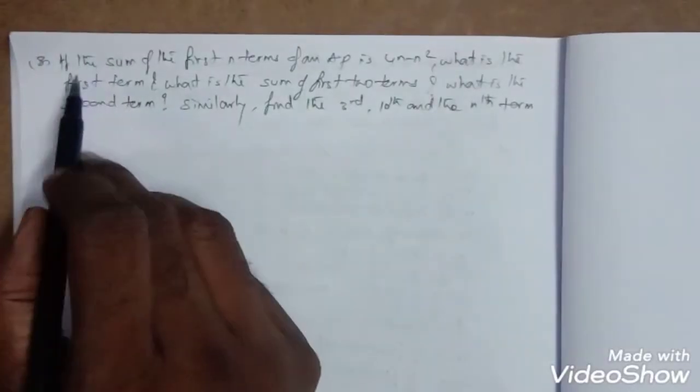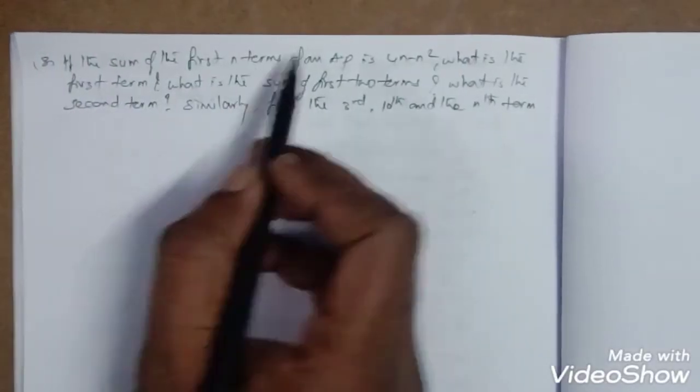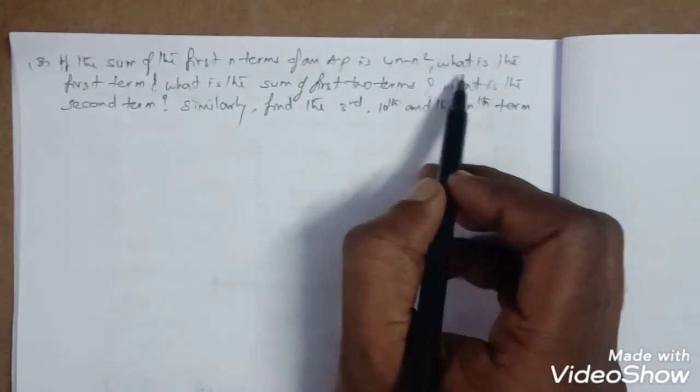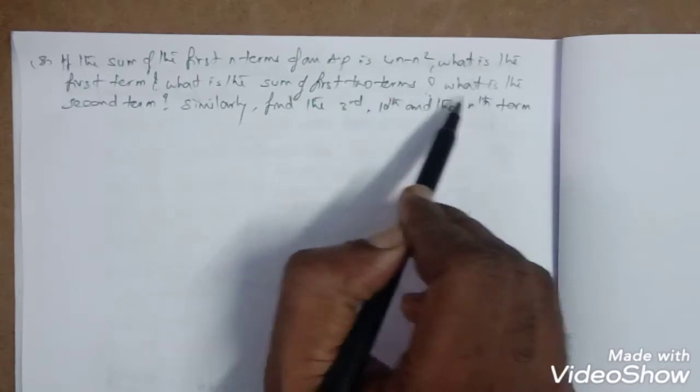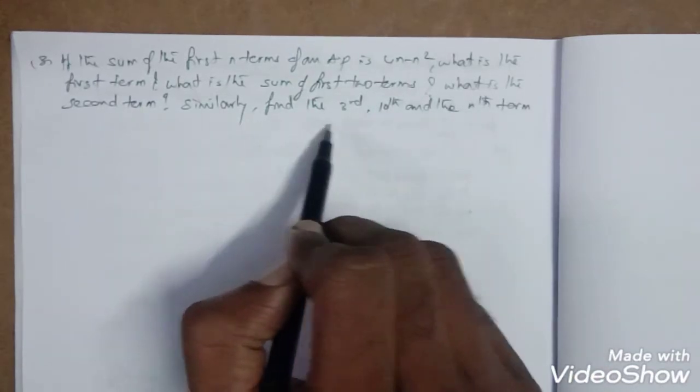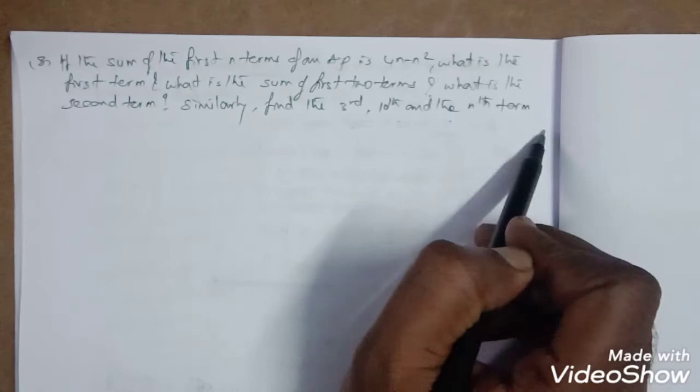Okay, so the next question is given as: if the sum of the first n terms of an arithmetic progression is 4n minus n square, what is the first term, what is the sum of the first two terms, what is the second term? Similarly find the third, 10th and nth term of the series.